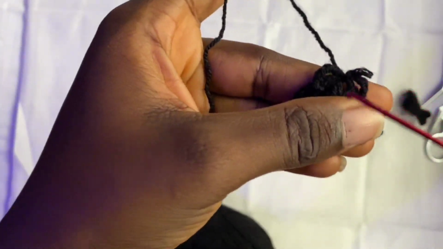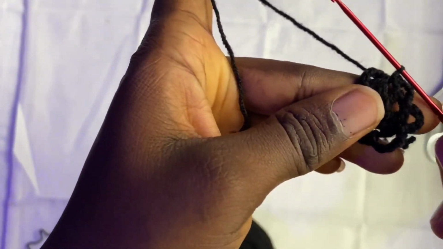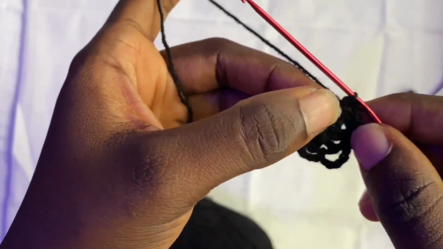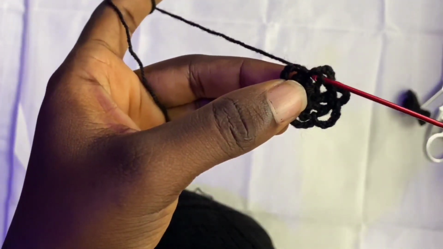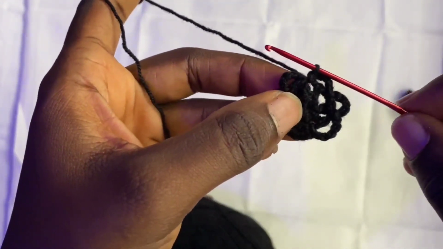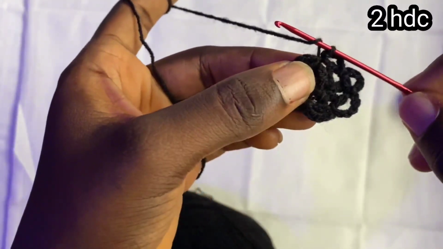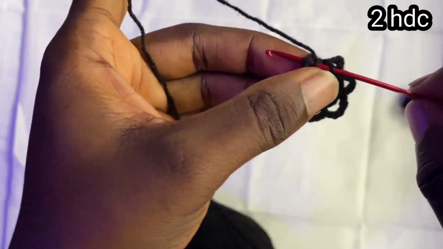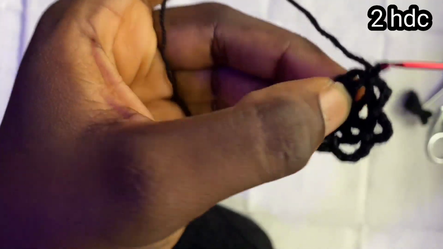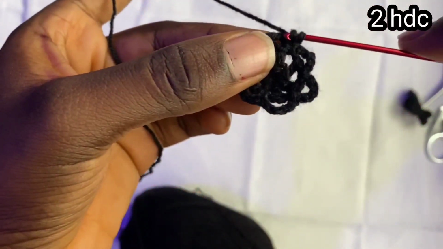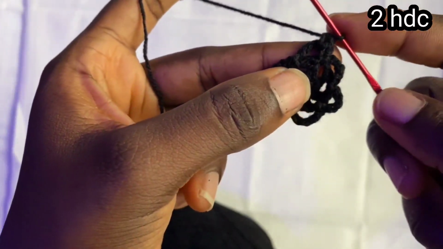So in this first space here, we are going to put 2 half double crochets, 3 double crochets and 2 half double crochets, in the first chain 5 space we made from the previous row. So we are going to wrap the yarn around the hook, insert into the space, pull through, yarn over, pull through all 3 loops. This is your first half double crochet. Wrap the yarn around the hook, insert, pull through, yarn over, pull through all 3 loops, 2 half double crochet.